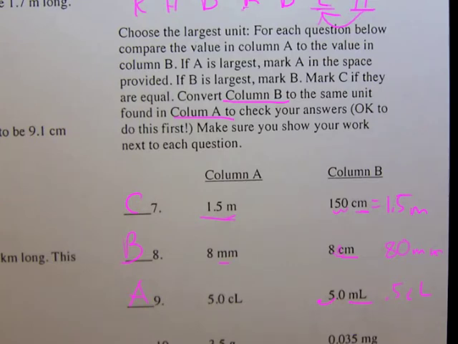And now we have milligrams to grams. So again, there's no prefix here. And so gram is the base. And so I want to go from milligrams to grams. 1, 2, 3 to the left. Oh, right away, you know this is going to be really tiny. And I'm sure a lot of you are able to figure that out.